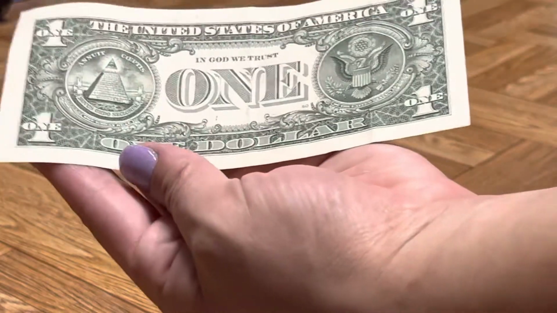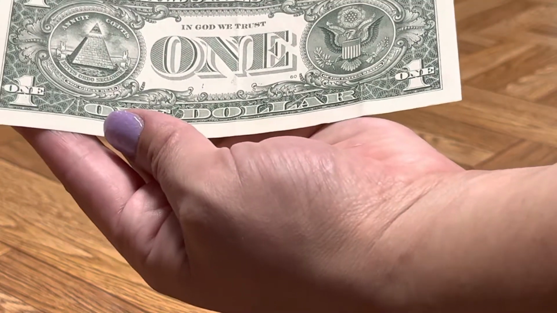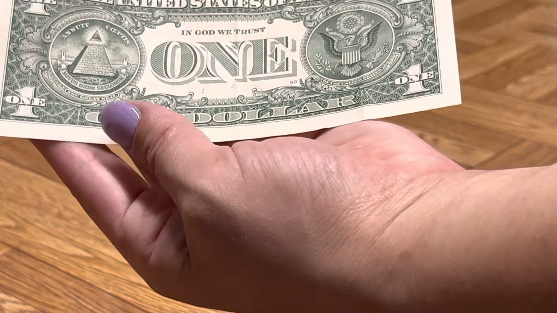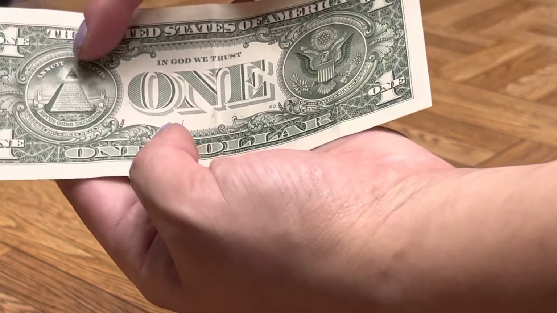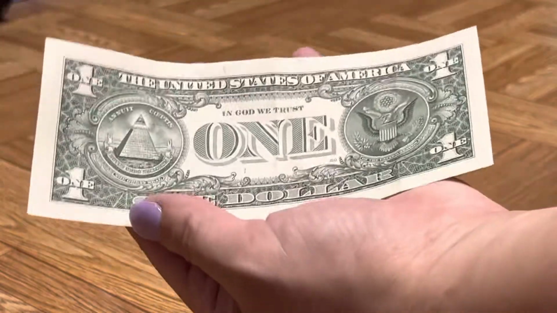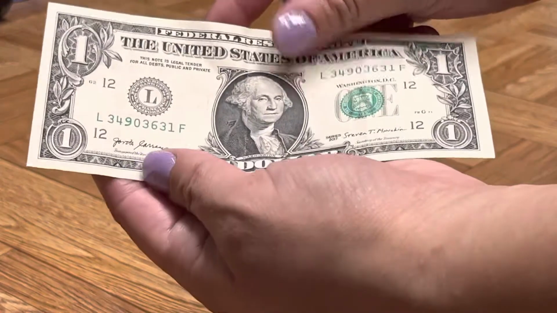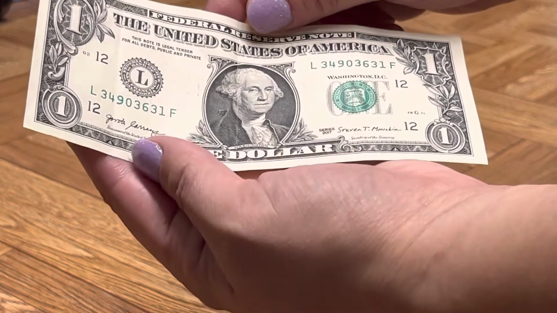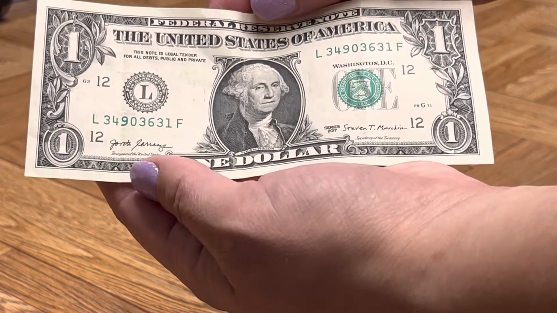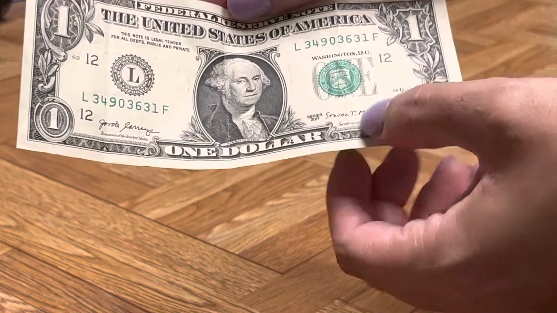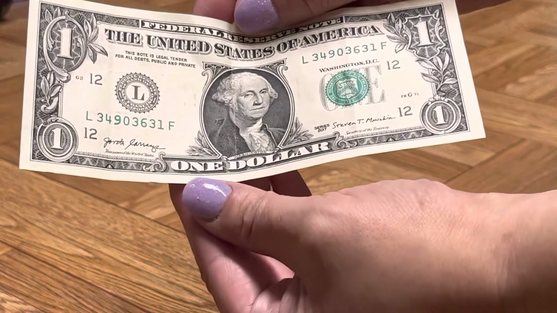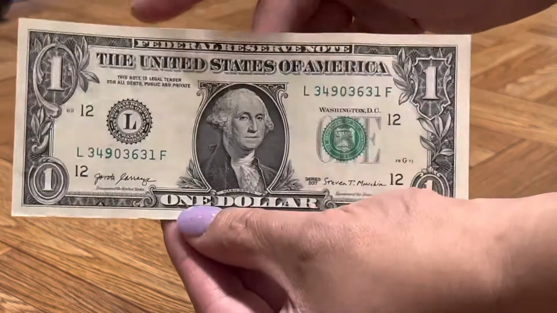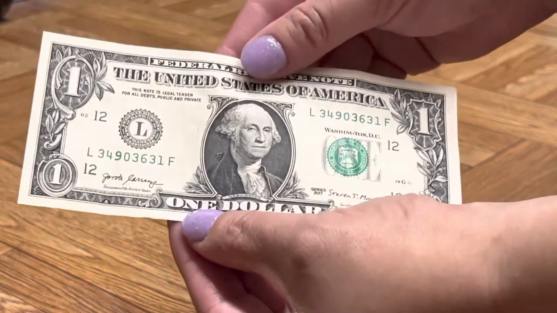And on the flip side, there we go. Probably what's known the most is "In God We Trust," the pyramid with the all-seeing eye, which I don't even know all the symbology of that. And I just realized this is a more recent one. This was printed in 2017, so it has Steve Mnuchin's signature. It's been a long time since I've looked at these. When I was a kid, I used to look at them a lot more. So there's our $1 bill.